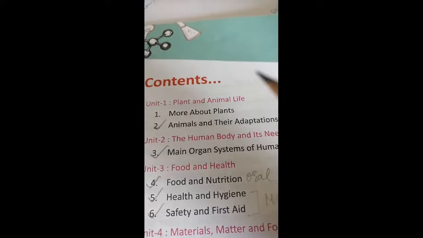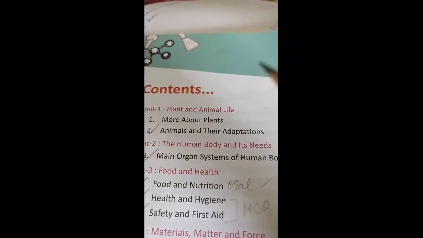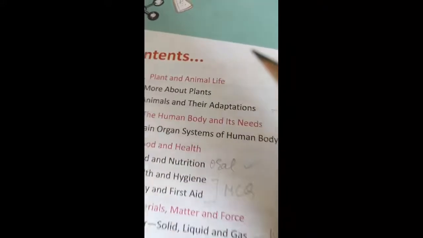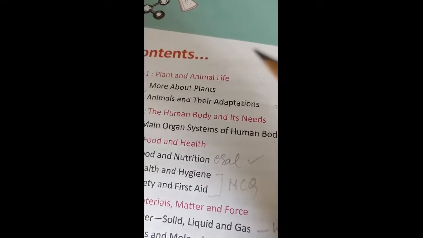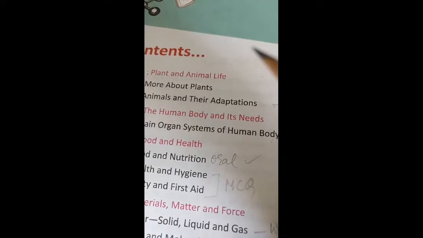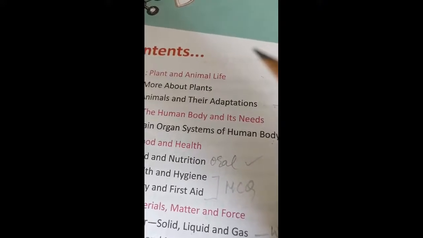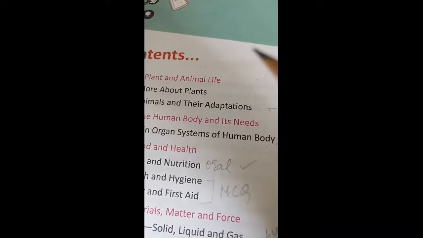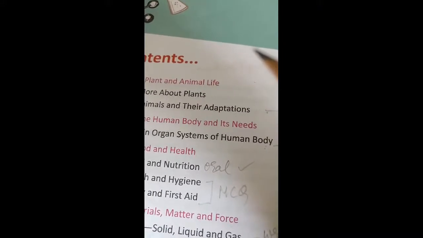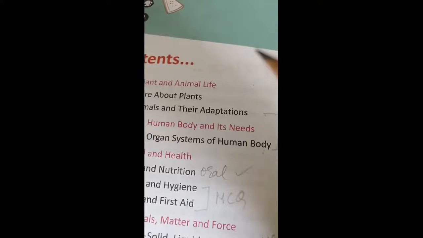So give tick mark chapter 5 and 6 and write MCQ. What is the process of MCQ exam? Through online we will send you MCQ questions, and there is a time bound. You have to answer in one page and send it within the time given.